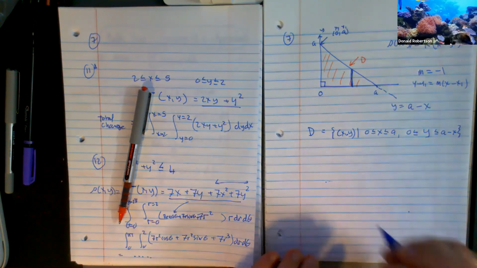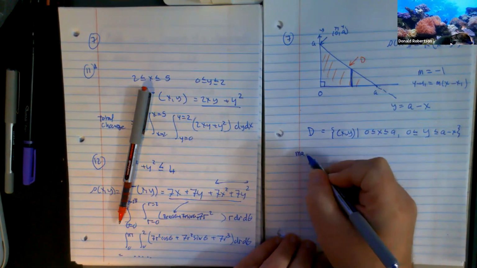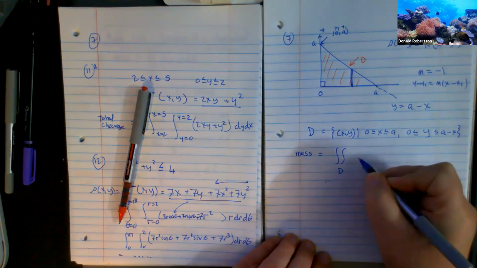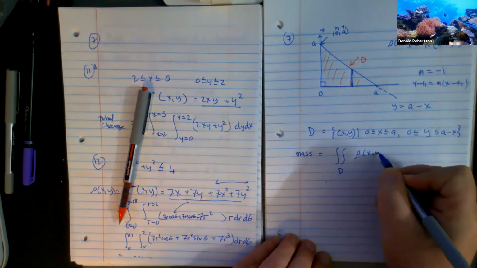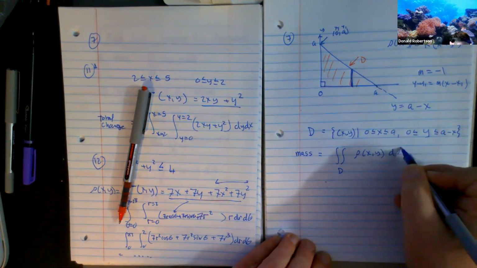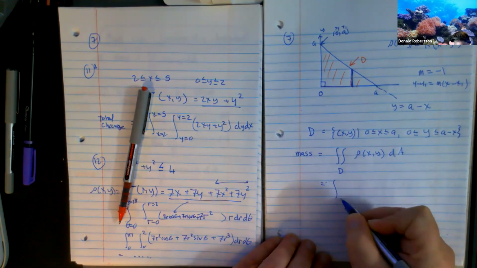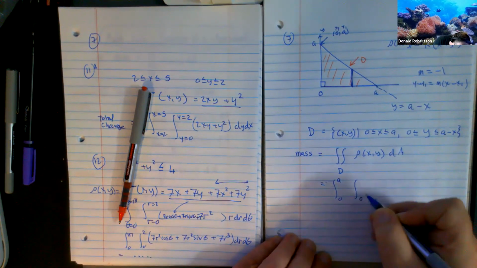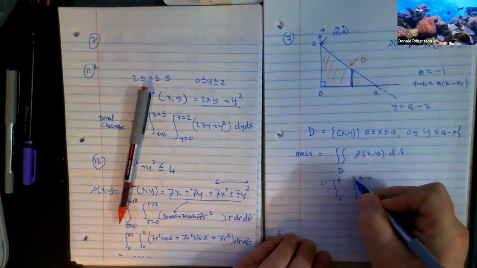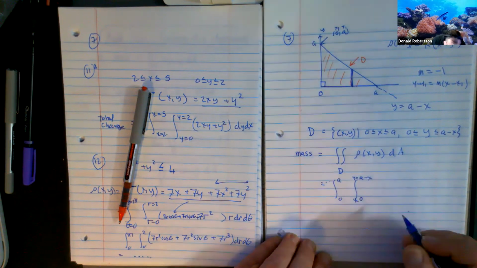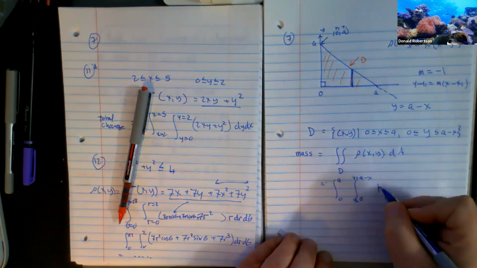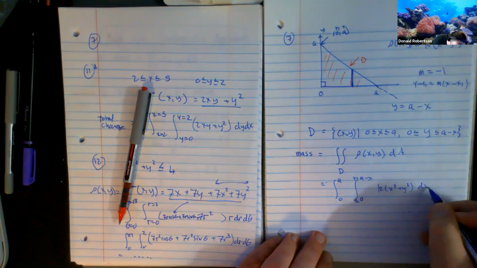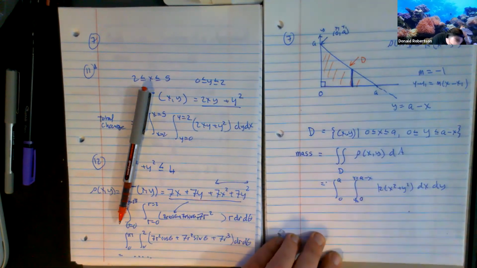So let's get the mass then. The mass is the double integral of D of the density function, dA. In this case, 0 to A, 0 to A minus x, of this fella, dx dy.